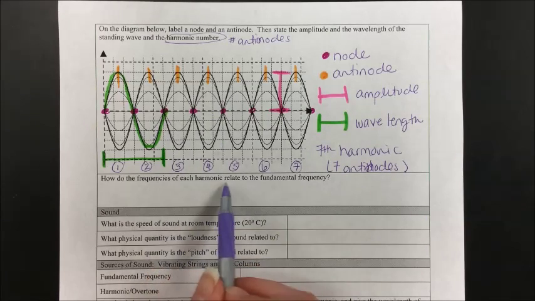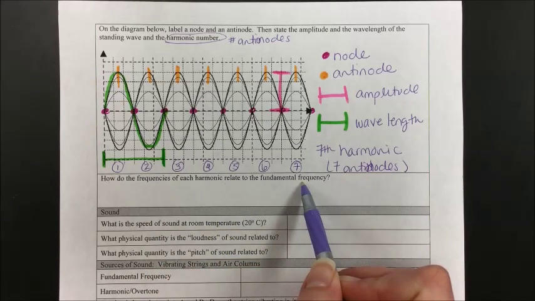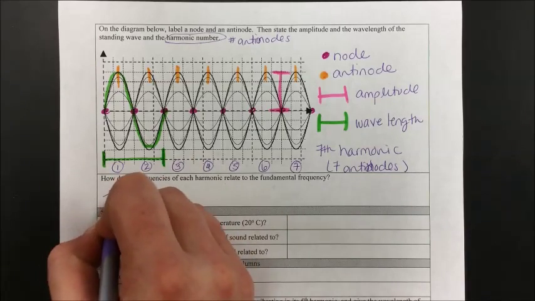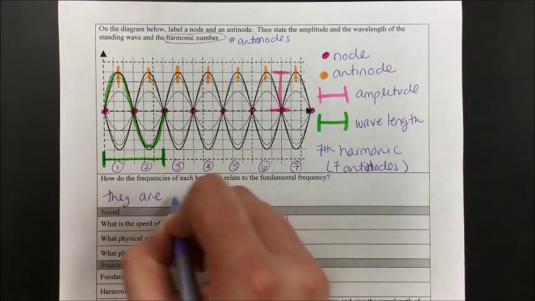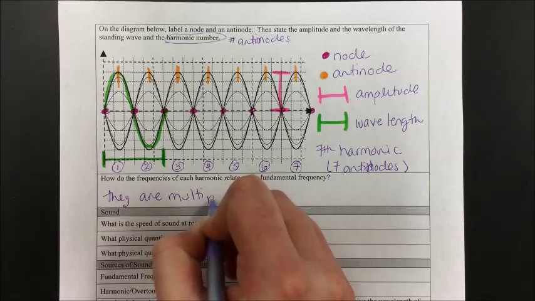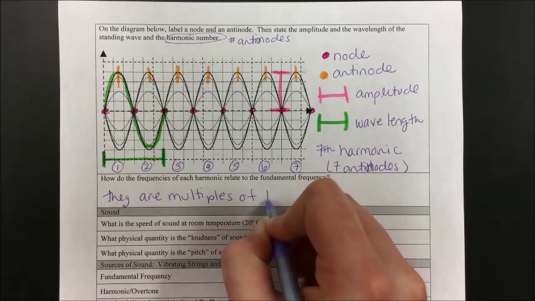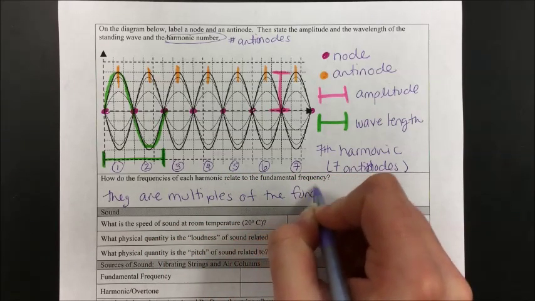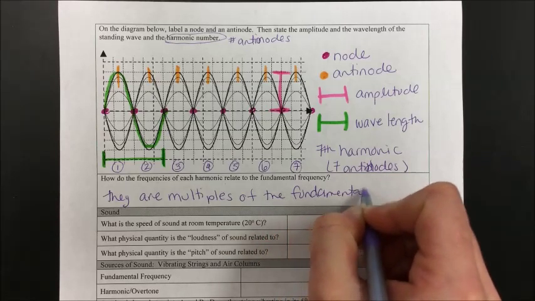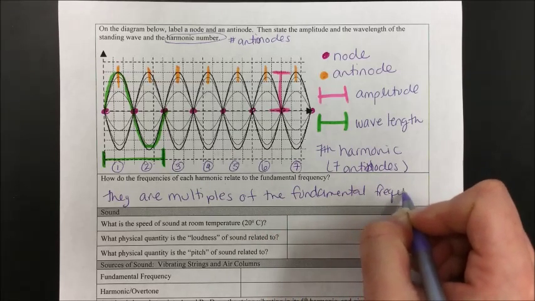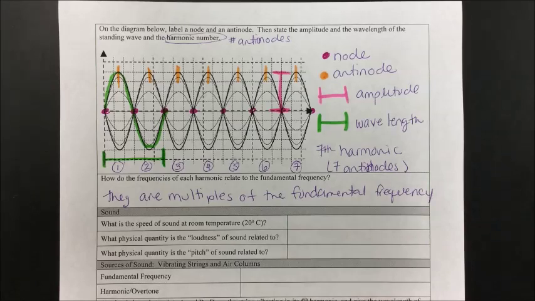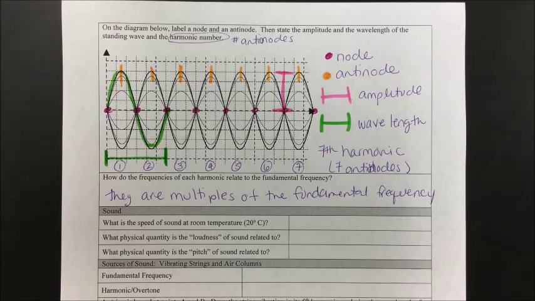Okay, the frequencies of each harmonic will relate to the fundamental frequency because they are multiples of the fundamental frequency. So they are multiples of the fundamental frequency.